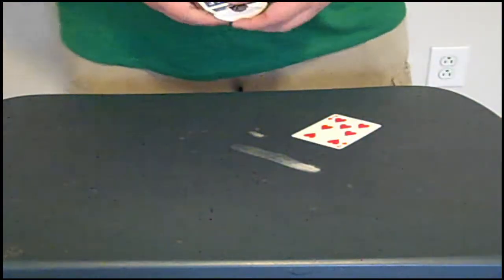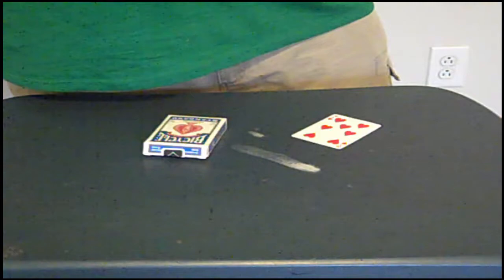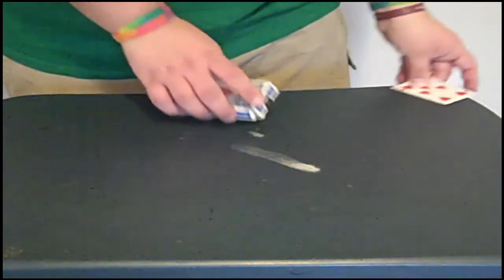What I like to do is I'll just take it out, show the box is empty, the box goes into my pocket, and I'm ready to go. I can even take this and actually just put it right inside the box, and everything's gone.